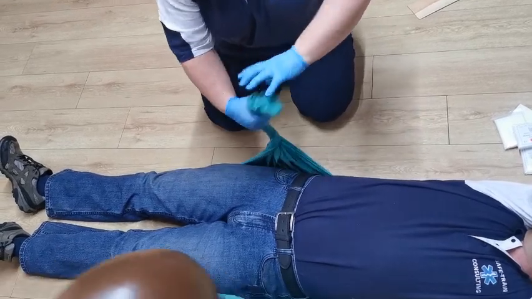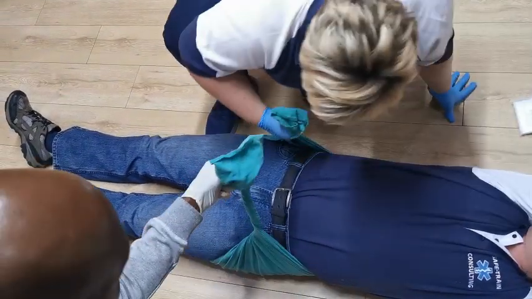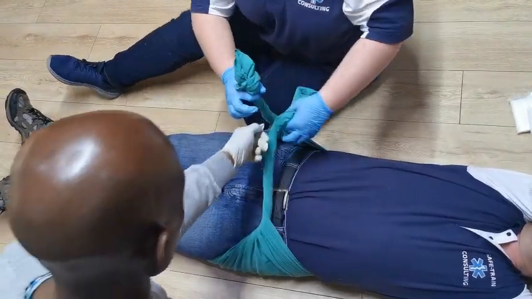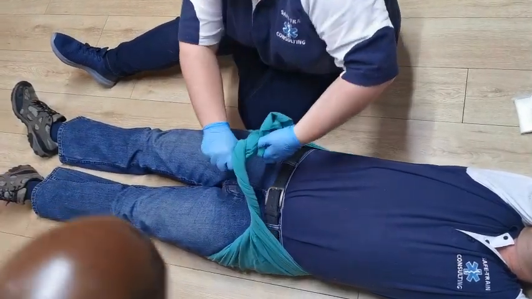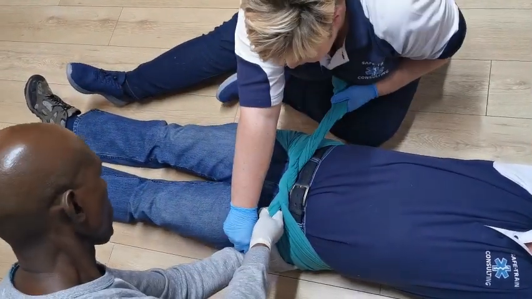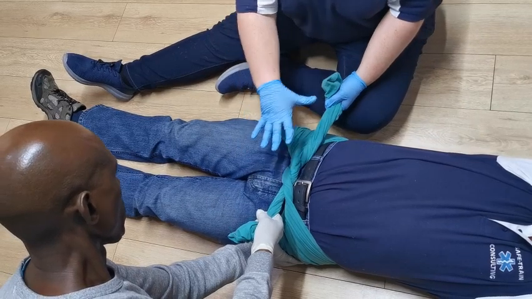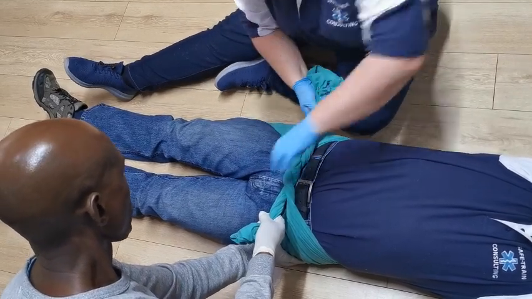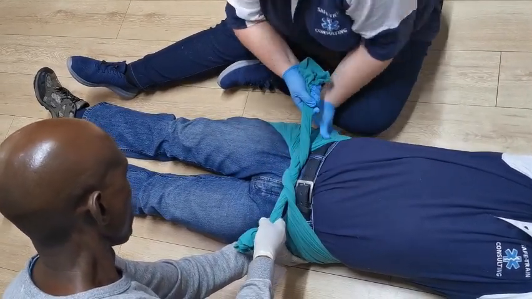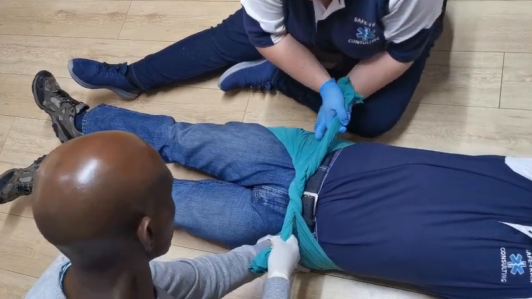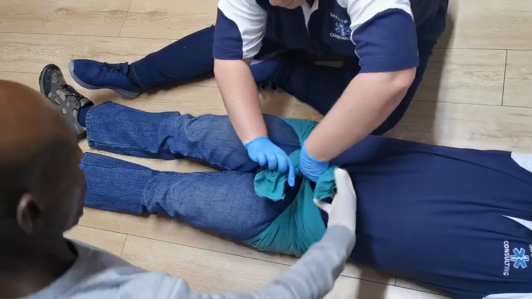And we twist. Secure on top. And then we wet the knot. This is just to make sure that your knot doesn't slip. And then we pull nice and tight. And we tie it off again.